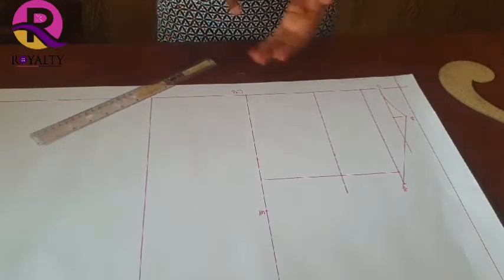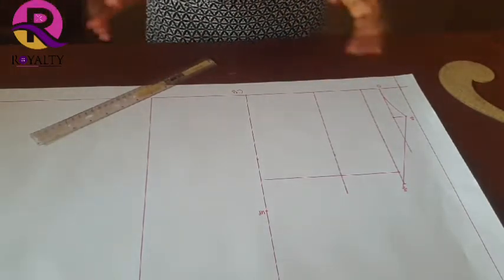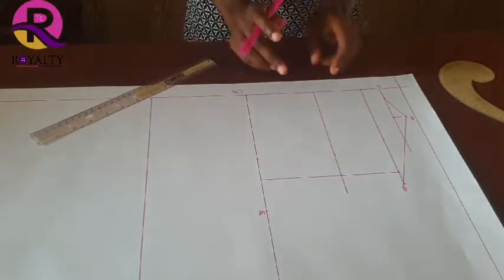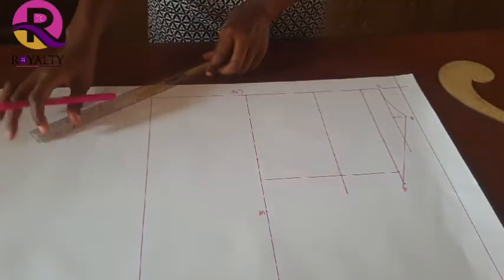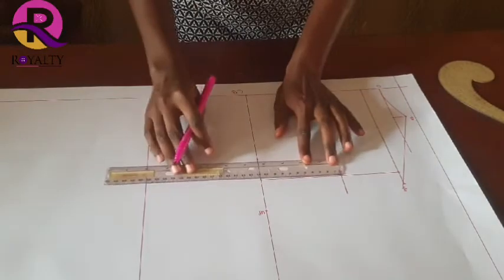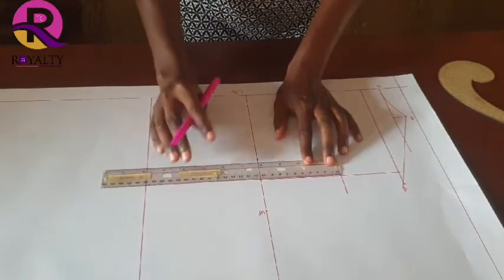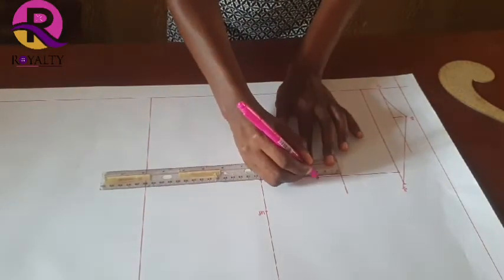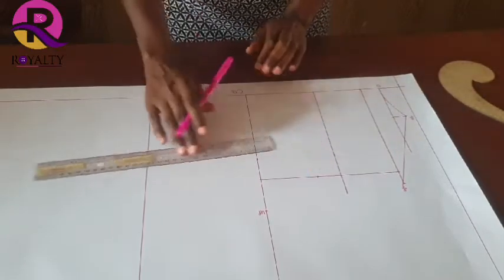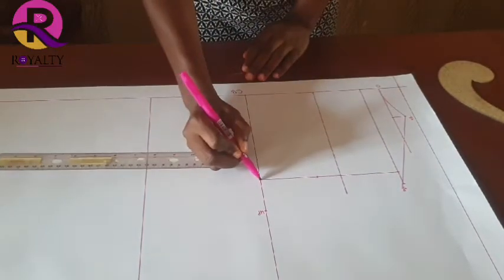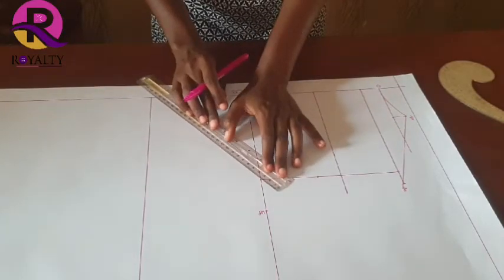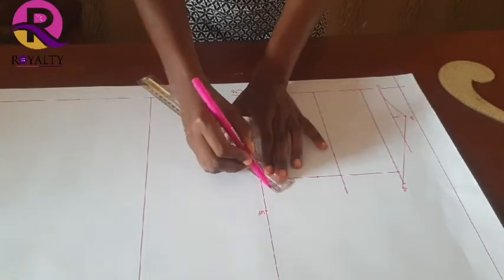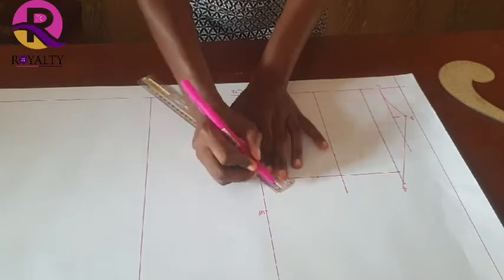What we're going to do next is to draw our armhole. But before that, on the across back line here, you have to measure down 3 centimeters. This is just a guideline to draw our armhole. You just mark the point, 3 cm. Now at the junction here on the armhole depth line, you have to measure 3 centimeters on the angle 45 degrees, 3 cm.